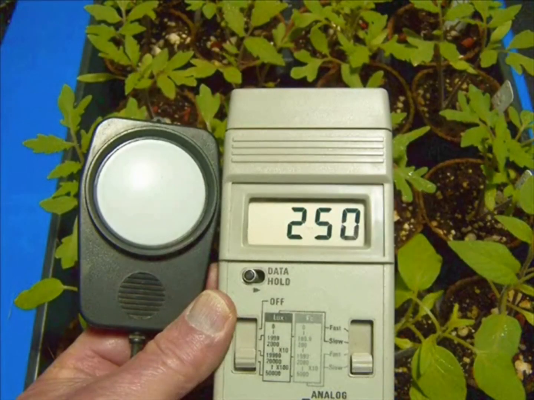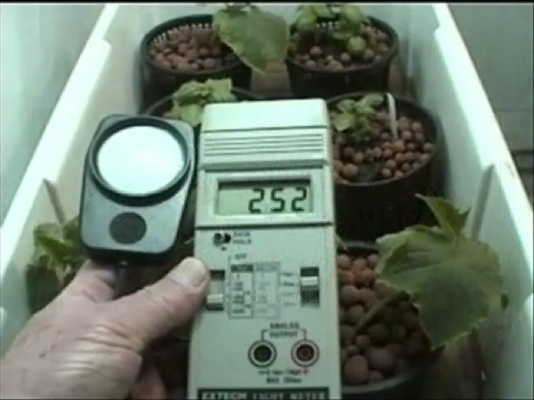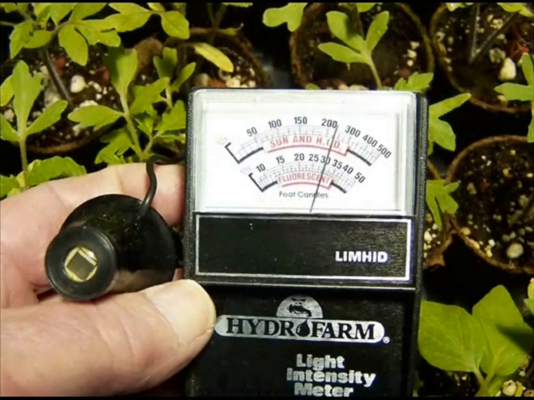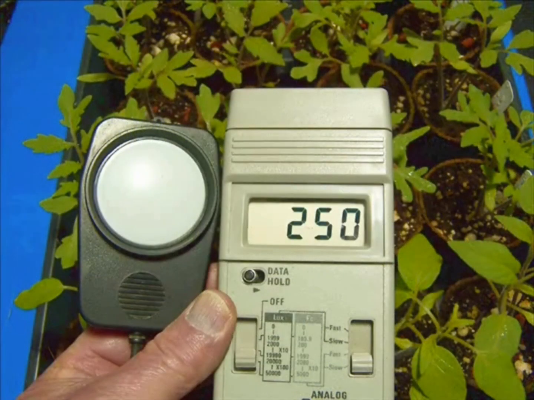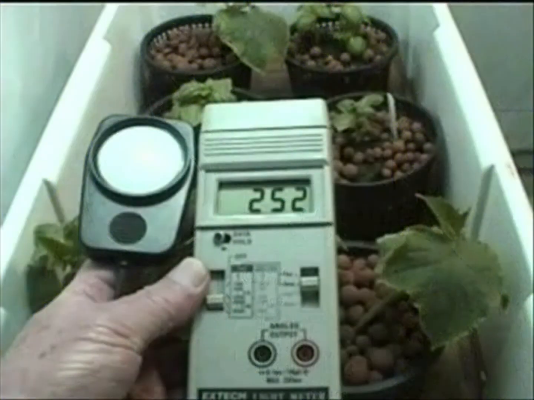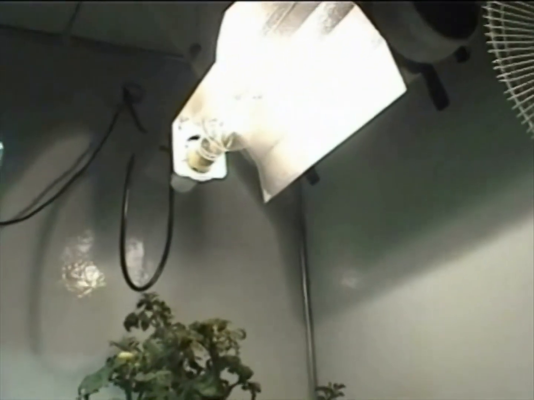There are basically two types of light meters: digital and analog. The digital is used for more precise indications, but the analog meter also works well and is usually adequate for most garden applications. This indication of around 2,500 foot candles worked very well for our indoor garden.